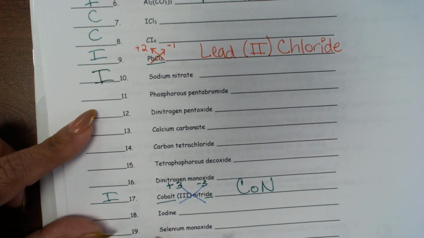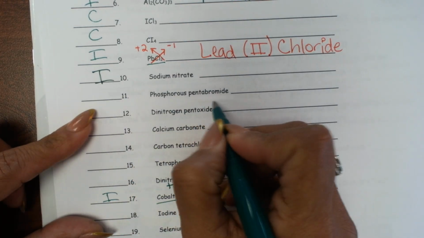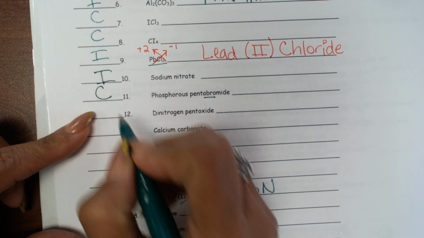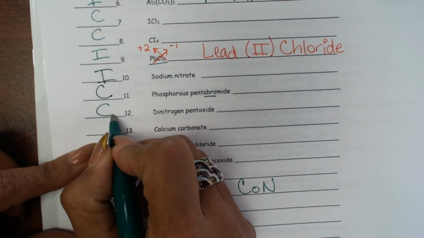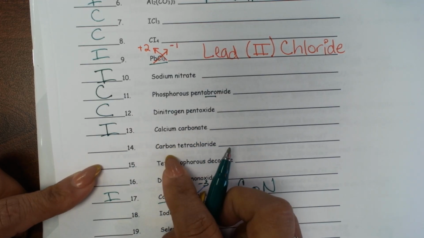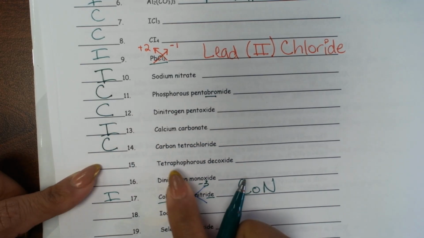Let me just keep going through this one. We've got phosphorus and bromine. That's going to be a covalent bond. After that, number 13 is an ionic bond, because calcium is a metal. We've got carbon, it's a covalent bond.